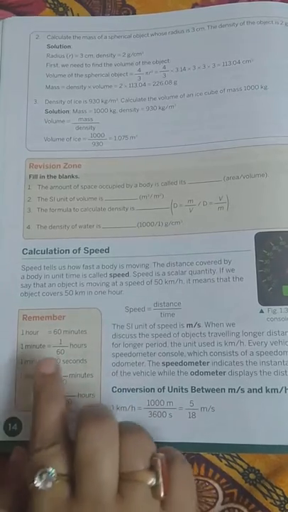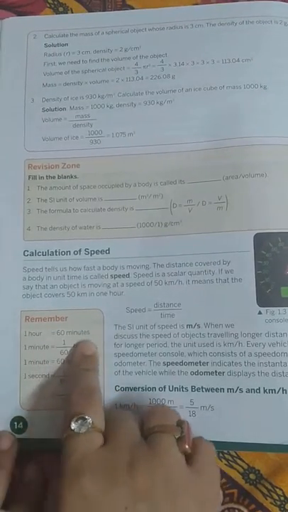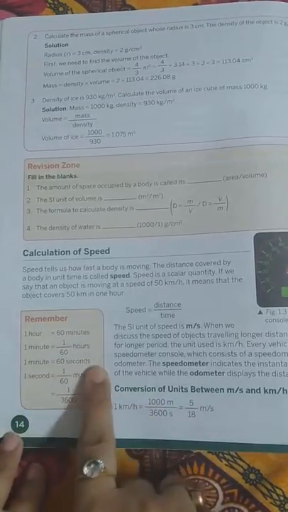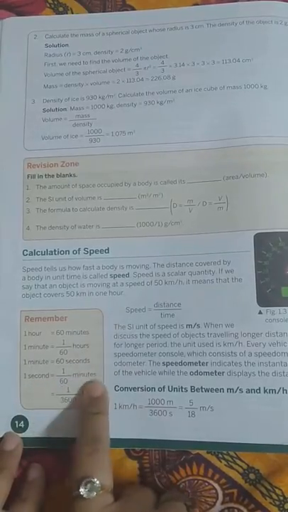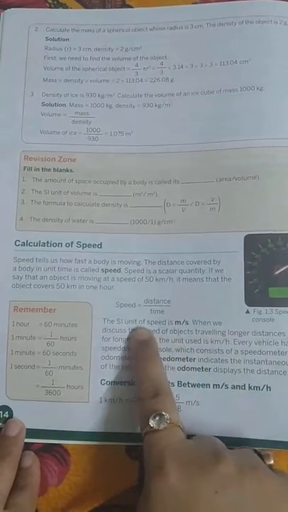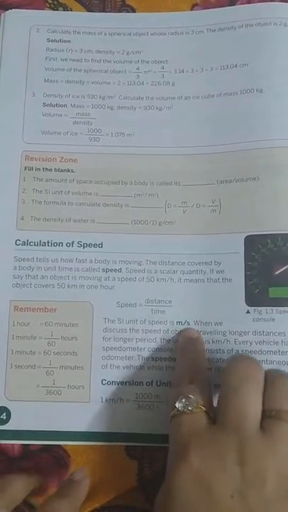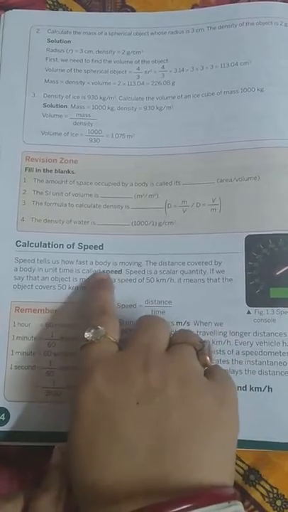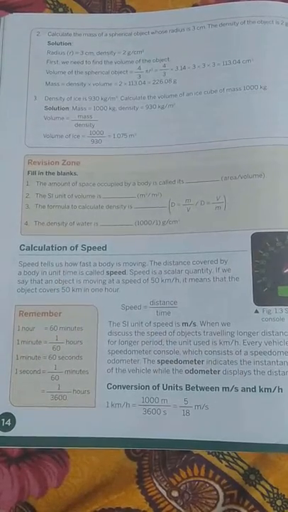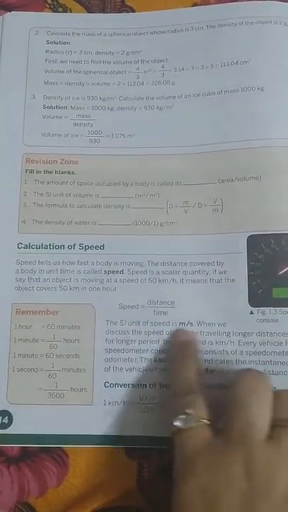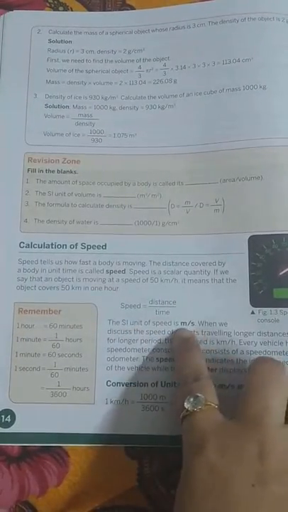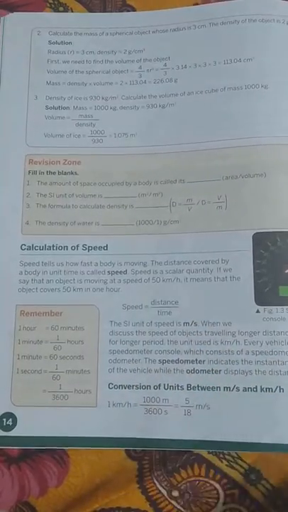Now we know the conversions: 1 hour equals 60 minutes, 1 minute equals 1 by 60 hours, 1 minute equals 60 seconds, 1 second equals 1 by 60 minutes. This you have to remember. Now what is the unit of speed? That is meter per second. I told you that speed is the distance covered by a body in unit time. Actually, when we calculate the SI unit, we measure it per second, because this is meter per second.